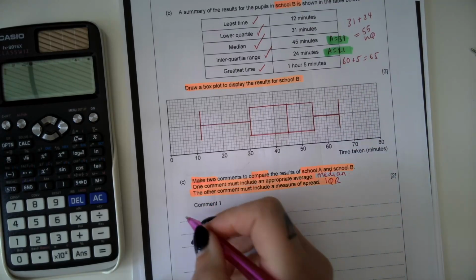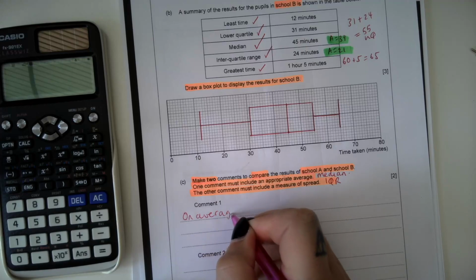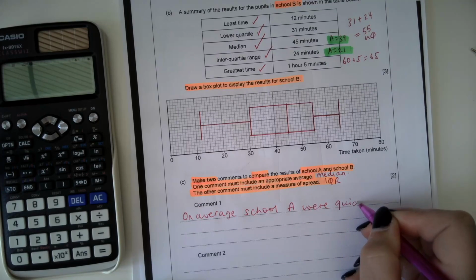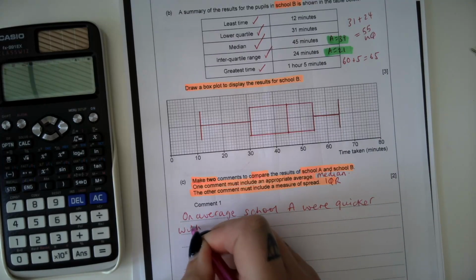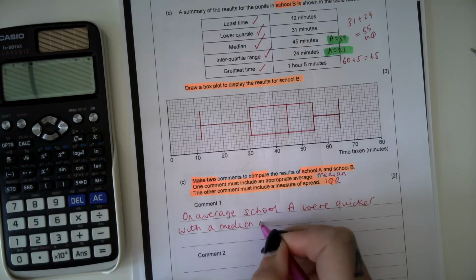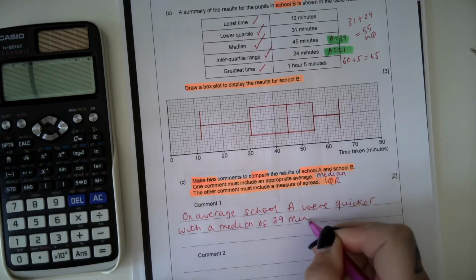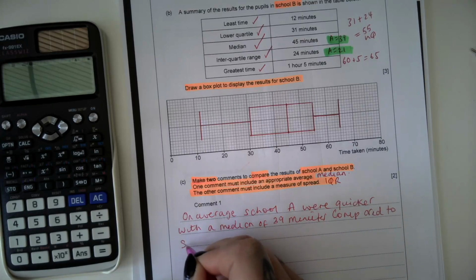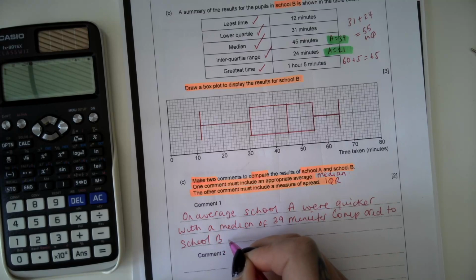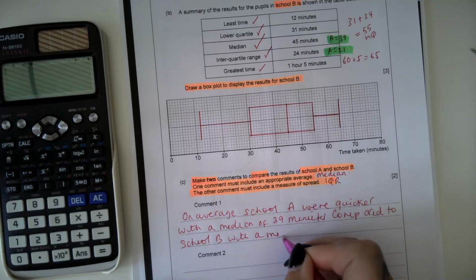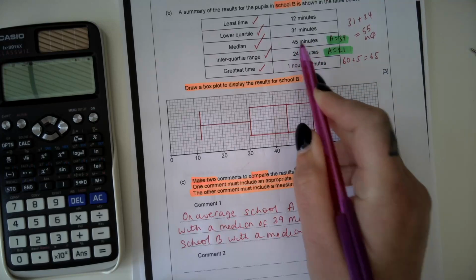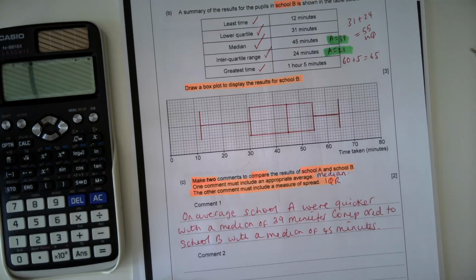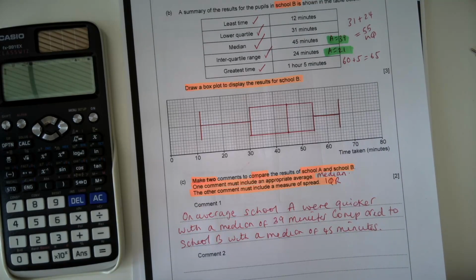So I'm going to say that on average, School A were quicker with a median of 39 minutes compared to School B with a median of 45 minutes. So I've made direct reference to the medians and what that tells us.